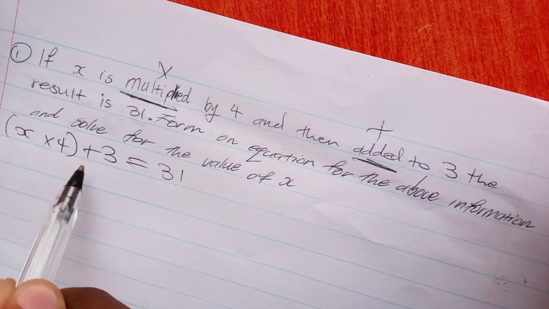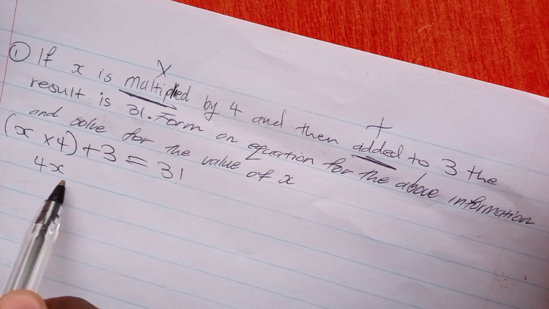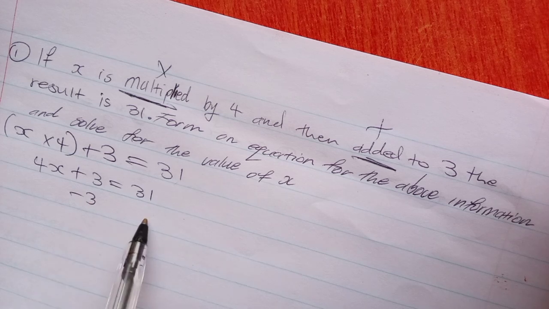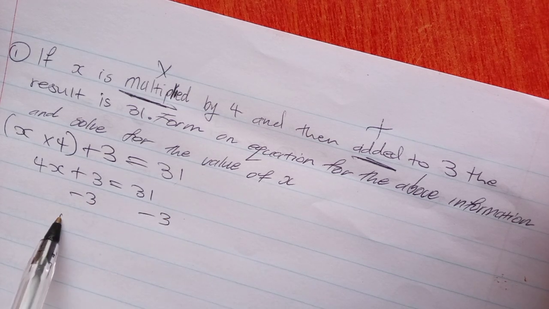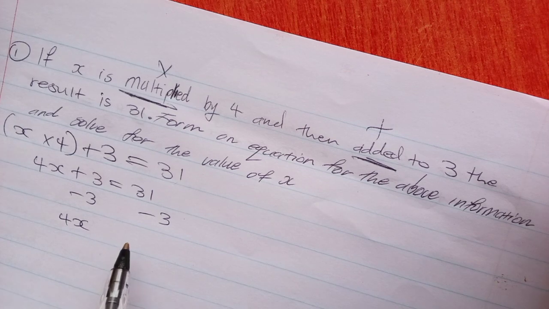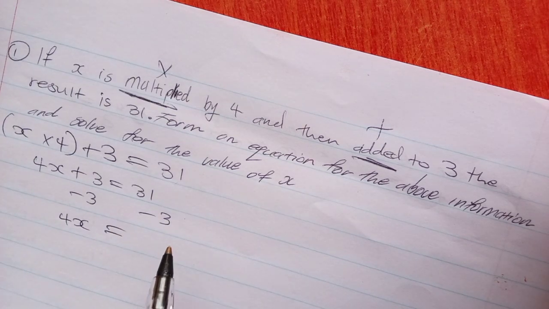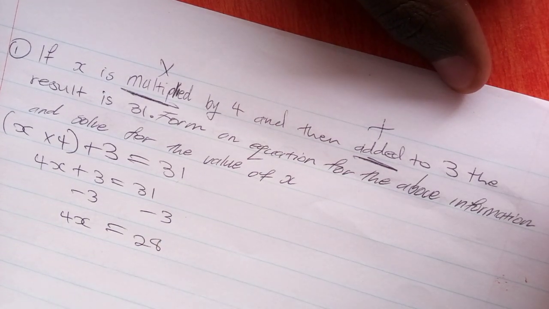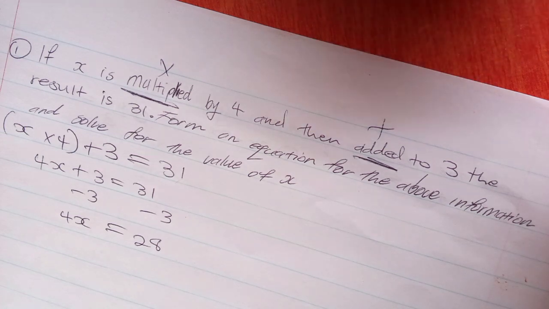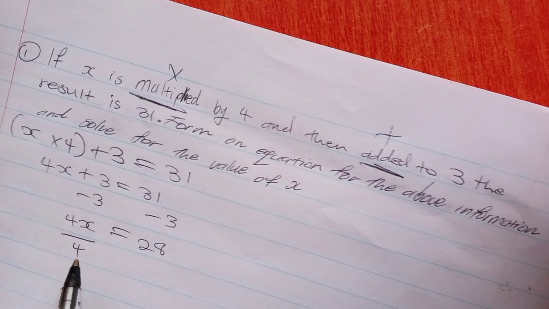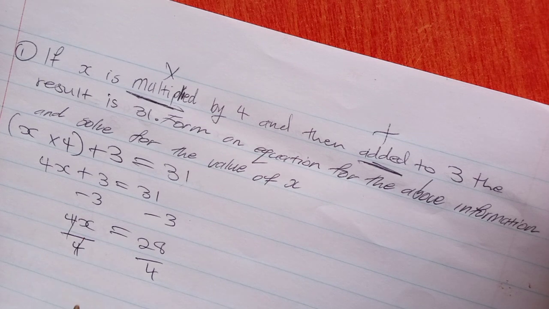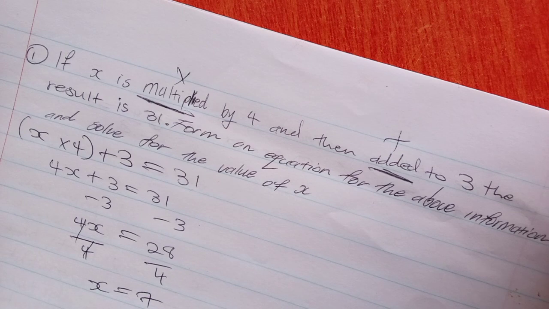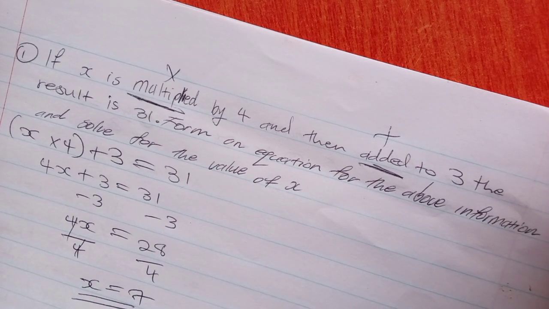So x times 4 is 4x, plus 3 is equal to 31, and then you have to subtract 3 on both sides of the equal sign. So you end up with 4x. 3 minus 3 is 0, so you don't need to write that one. 31 minus 3, you end up with 28. So 4x is equal to 28. For you to end up with x alone, you have to divide both sides by 4. If you divide both sides by 4, you find that x is equal to 7, right? So this is the number that they're talking about.